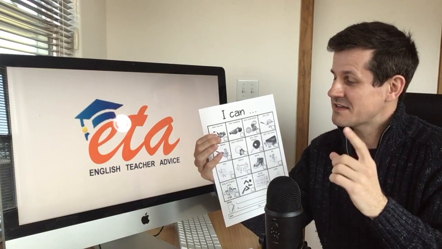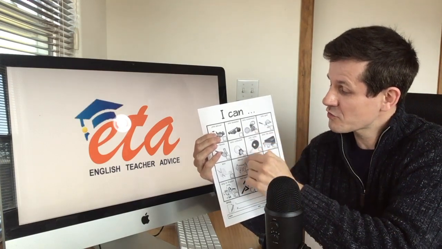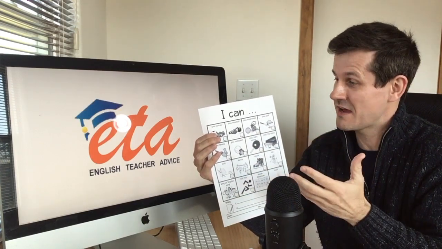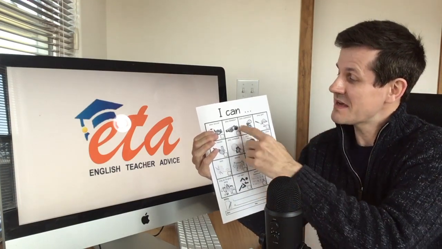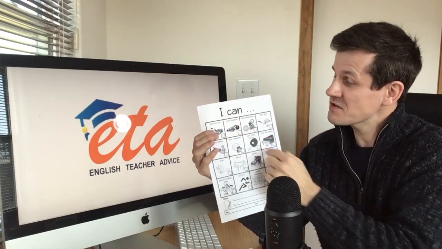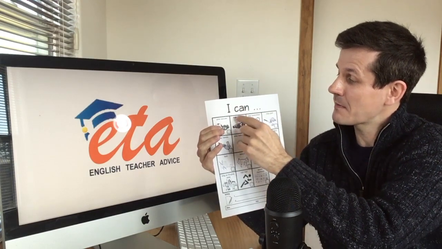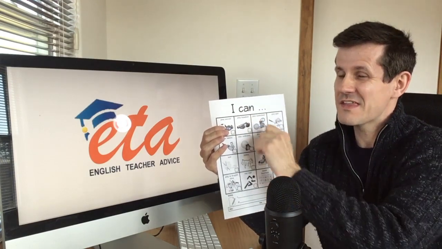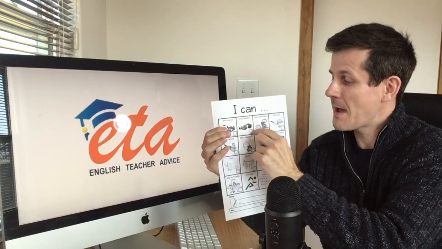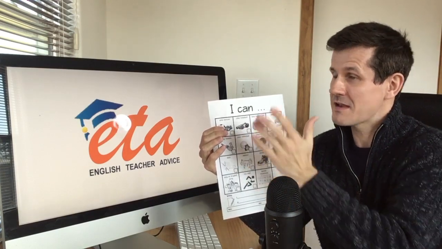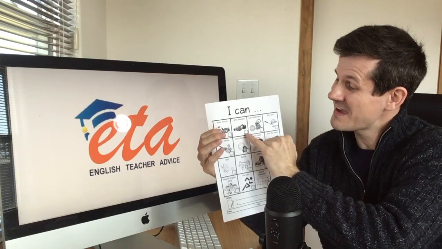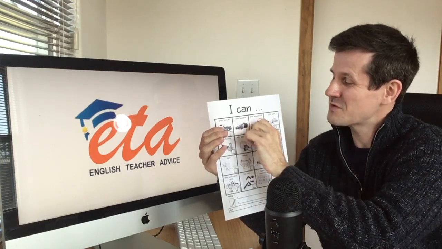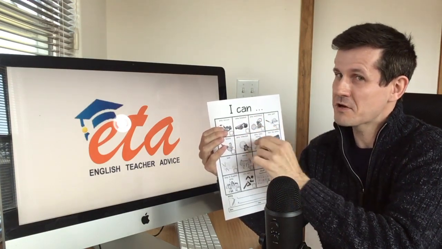Now, in this game, if a student has a lot of crosses here because they lost a lot of times, when they win, if they want to make a sentence where they have a cross, so I can play baseball, they can then erase the cross and put a circle in there. Now the person who lost will be listening to this, and if they have a circle, they have to erase that circle and put a cross in there.